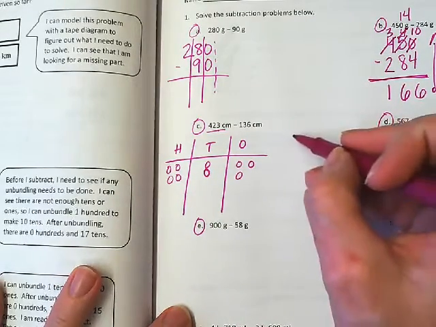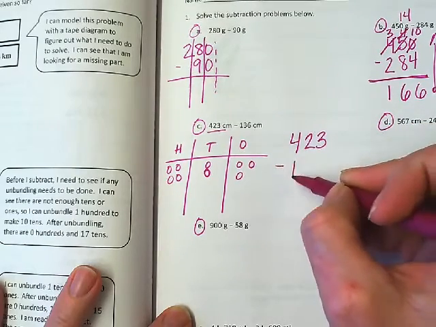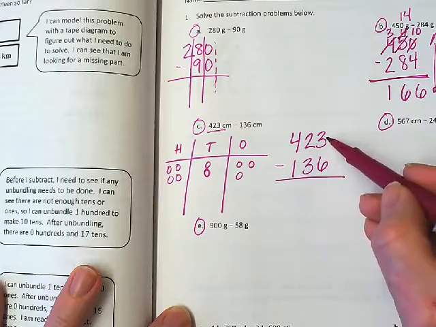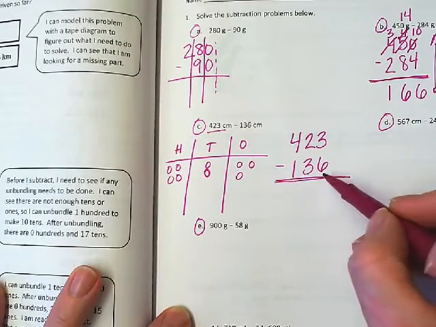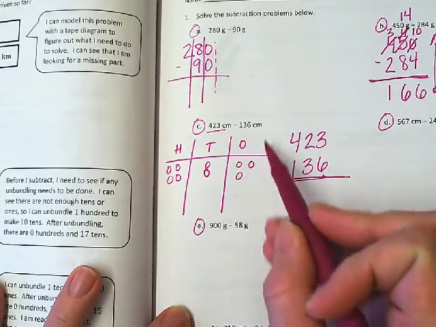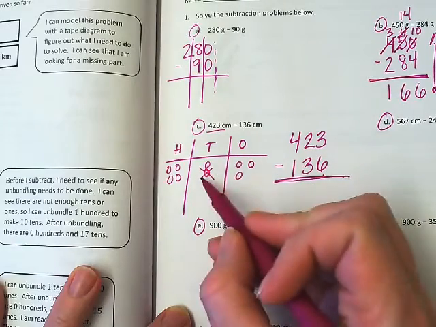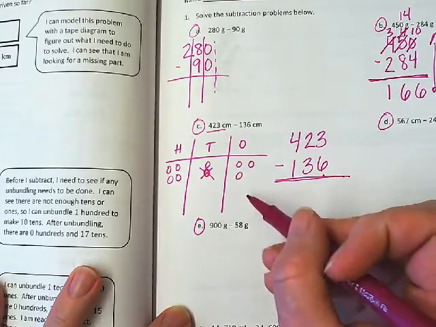When we set this up, we have 423 minus 136. 3, take away 6. Can we do it? No, this is the floor. Is there more on the floor? There is. Go next door. See, we can't take 6 away. We're going to go over here. We're going to cross off a 10. How many ones do I have to replace that 10 with? 10 ones.